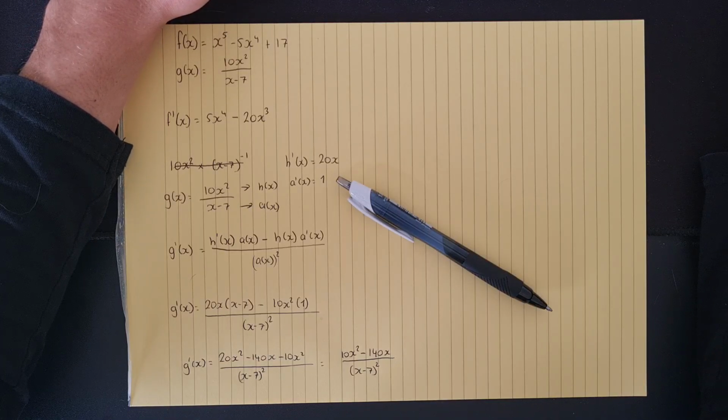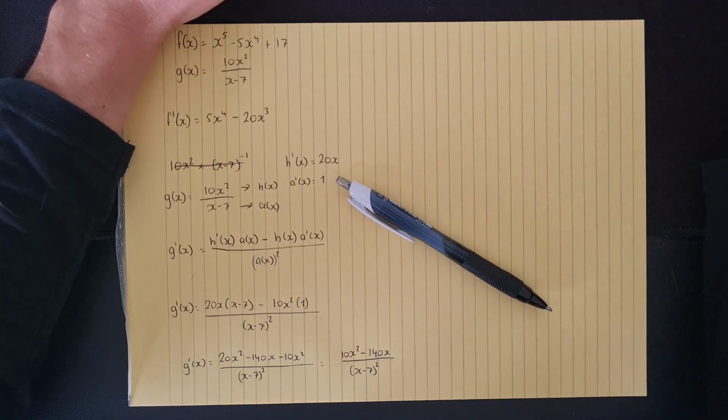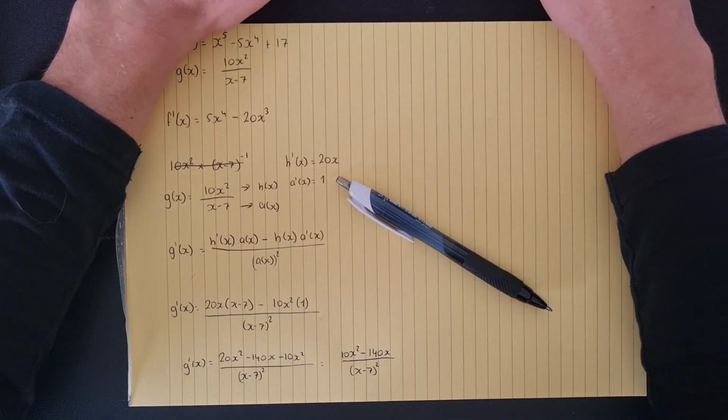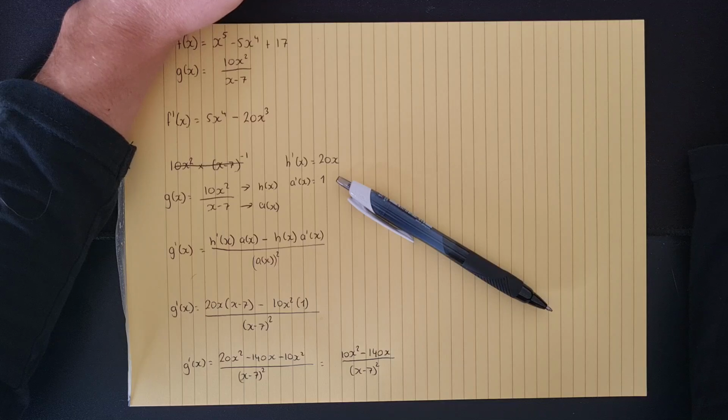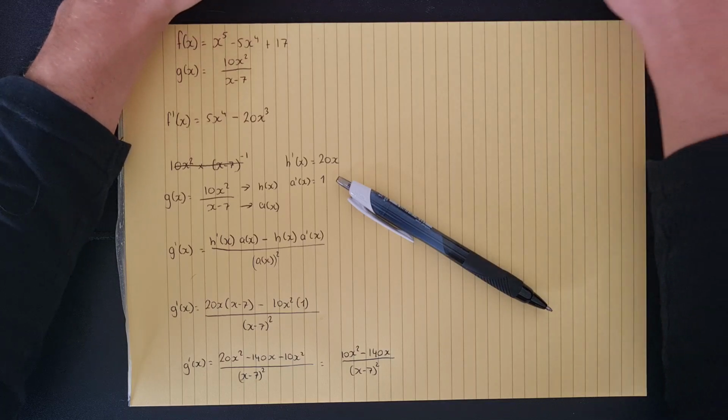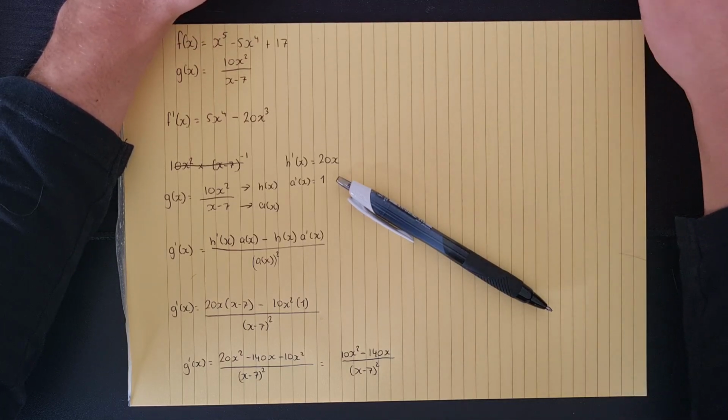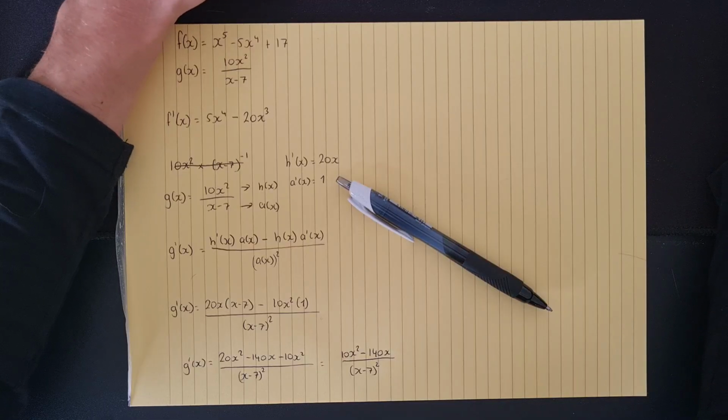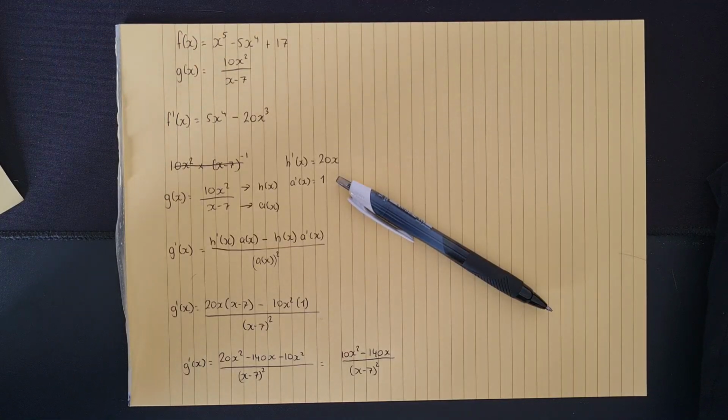And then the first derivative of g of x, we said was 10x squared minus 140x all over x minus 7 squared. Okay, let's see if these two answers are correct. Awesome. Okay, so those two are correct.